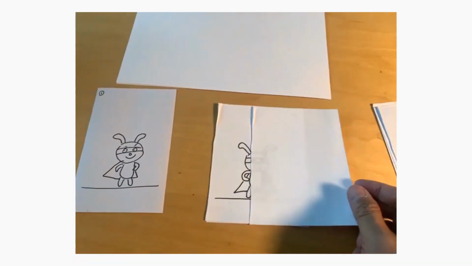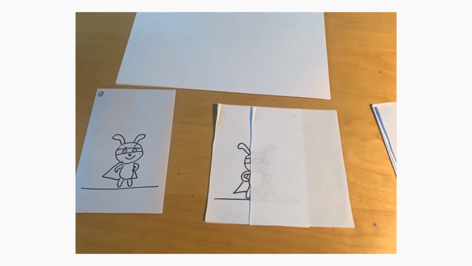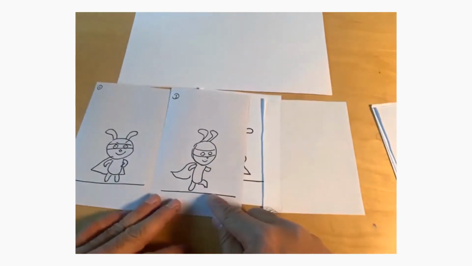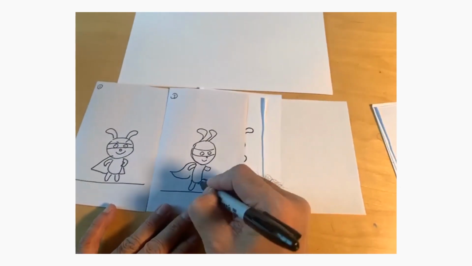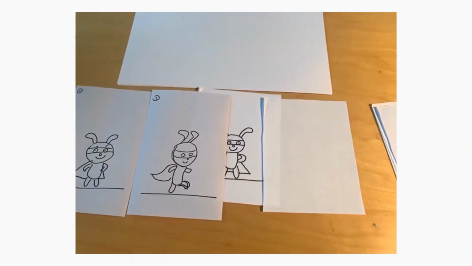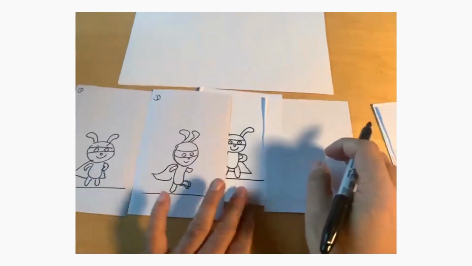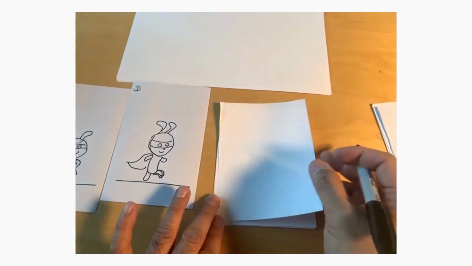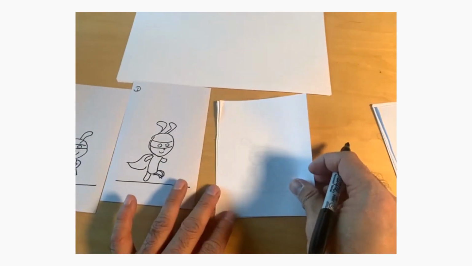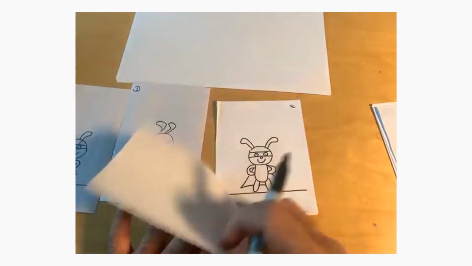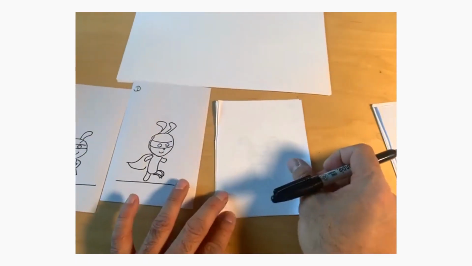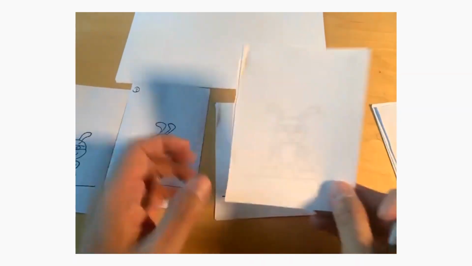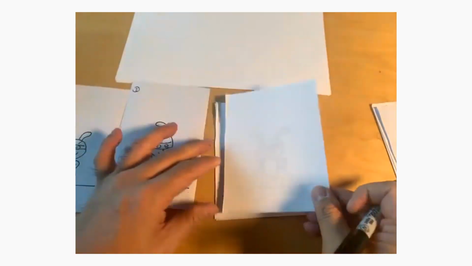Okay, for drawing number 2, we're going to have Super Bunny lift up his leg. So this is anticipation. When you're about to run, you move up your arm. If you're about to do something, there's something that changes. Usually you move your leg up or you move your arm up. I want you to draw right on top of the last drawing, so that way you can see the drawing underneath.